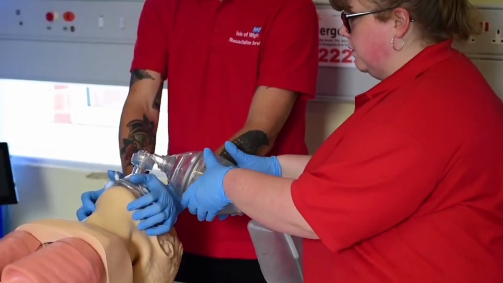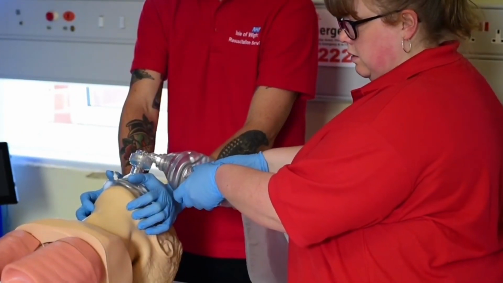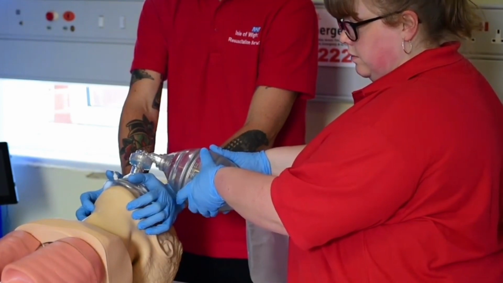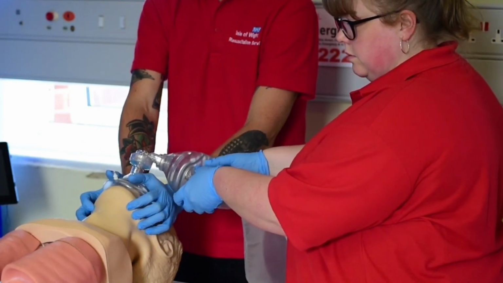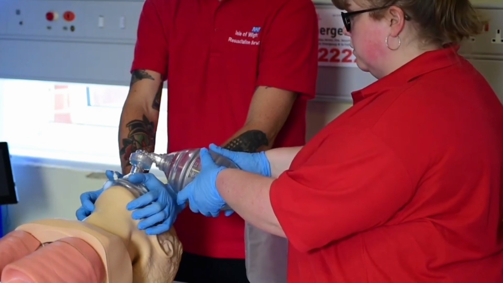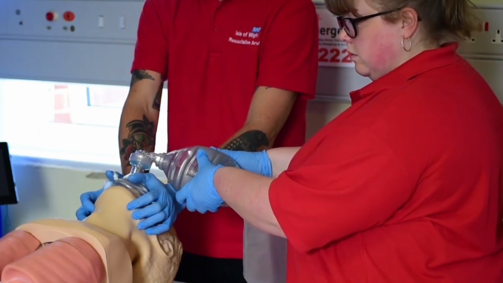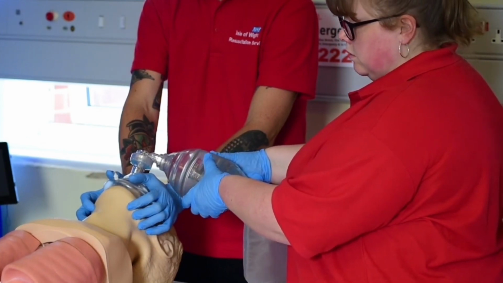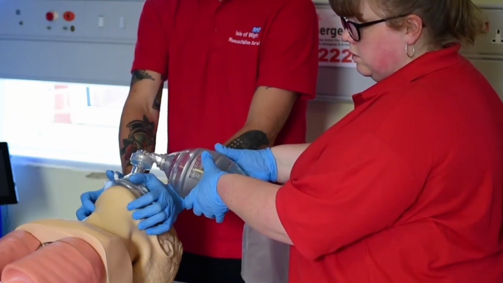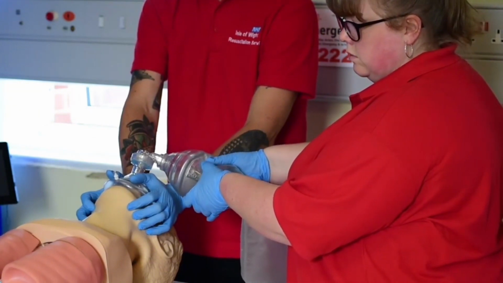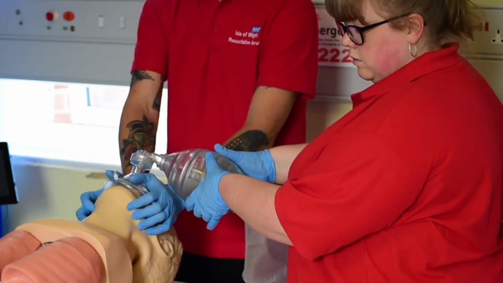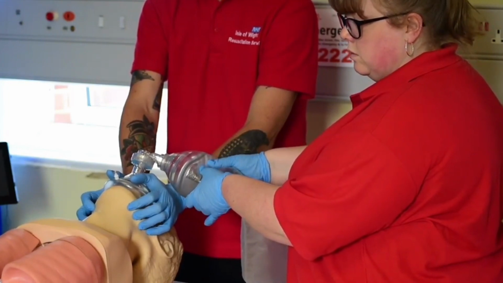A two-person technique is used by all non-expert practitioners, one rescuer holding the mask, the other squeezing the bag. The rescuer holding the mask should locate themselves at the patient's head or as close as possible to it. Consider moving mobile beds away from the wall and removing a headboard if possible, or moving the patient safely and with assistance if required.